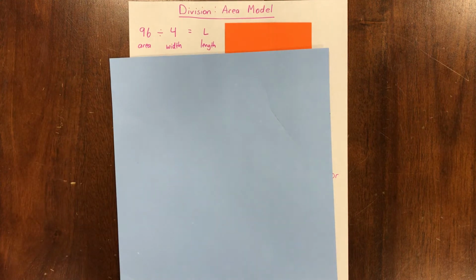Okay, so to solve this division problem, we're going to try something new. We're going to try the area model. A lot of my students last year actually really liked it and preferred solving division problems this way. So for the model to make sense, we have to think about division as a multiplication problem with a missing factor that we're using to find the area of a rectangle. So what would that number sentence be? Say it out loud.